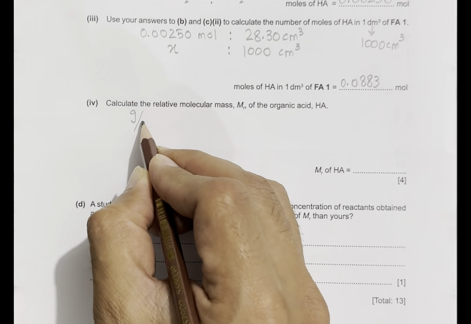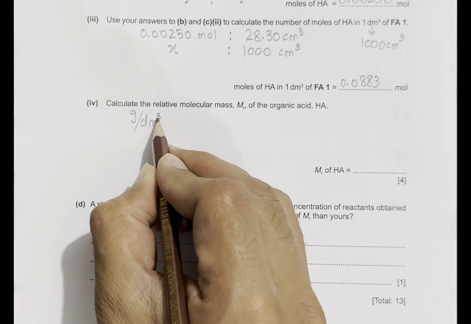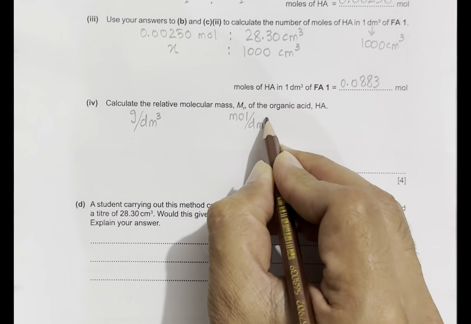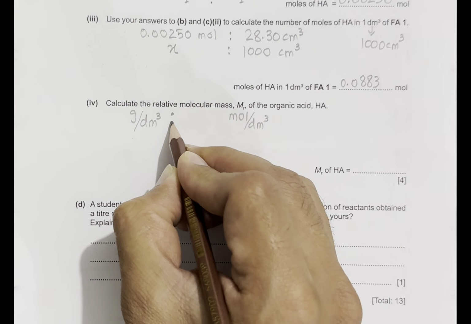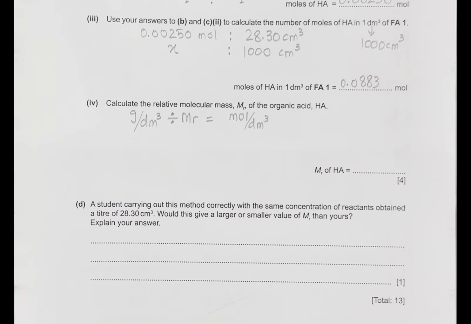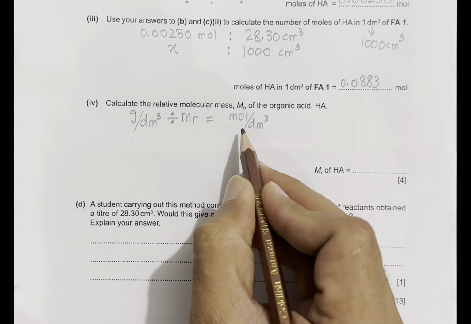grams per dm³ becomes moles per dm³ when you divide it by the MR of the compound. The concentration changes to moles per dm³.